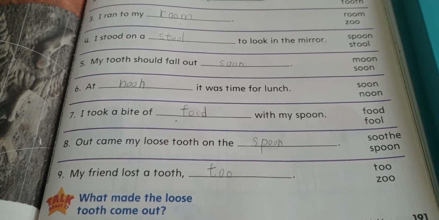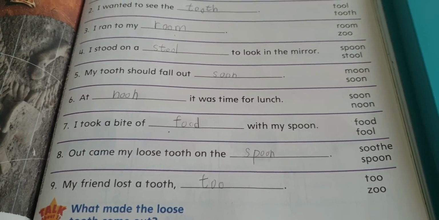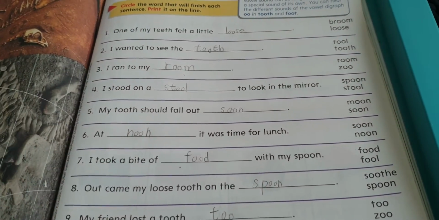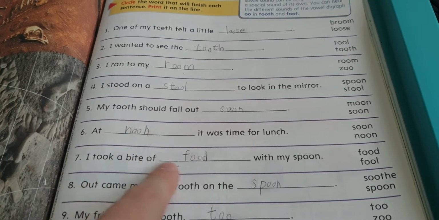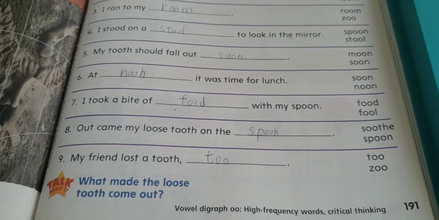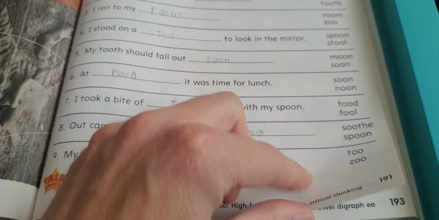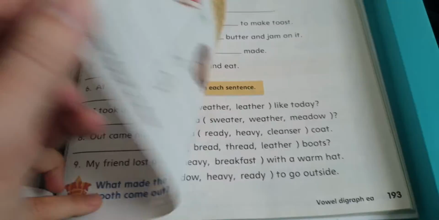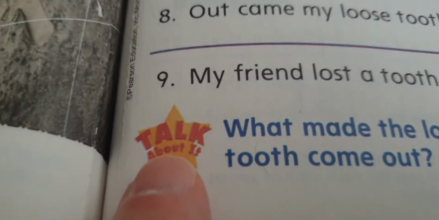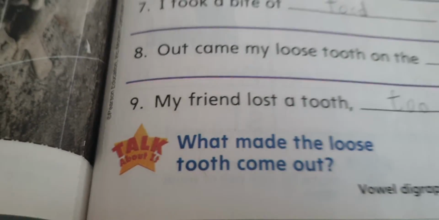Or you fell down and knocked your tooth. That could happen, but if you just read this story, Ewan is right. It was eating food that made the loose tooth come out. So good job, Ewan. Very good. Yay. Okay, next page, guys. But don't we need to write this? No, this is just talk about it. Okay.